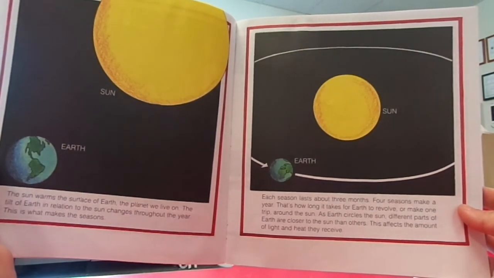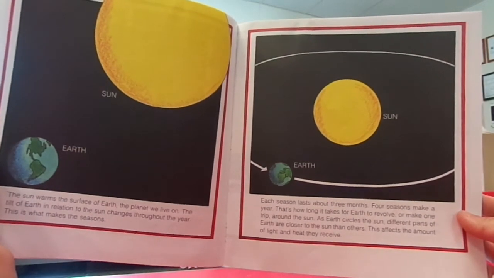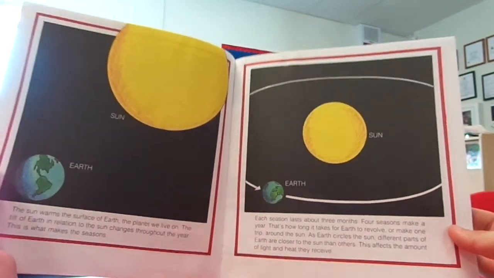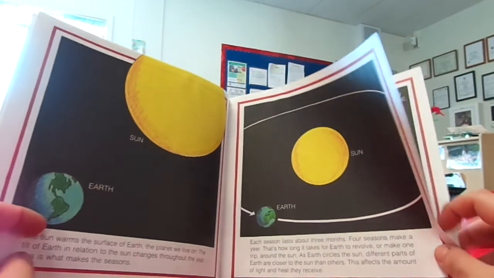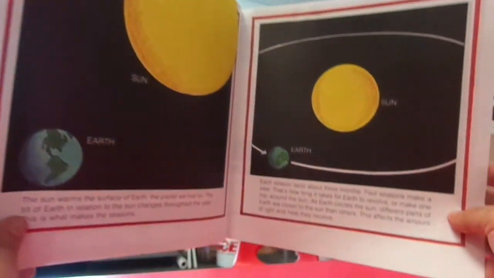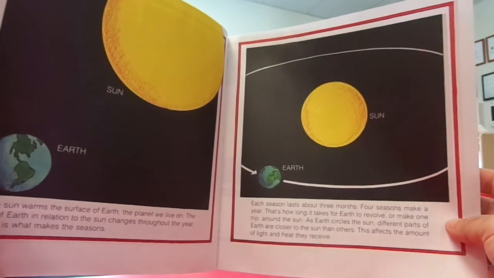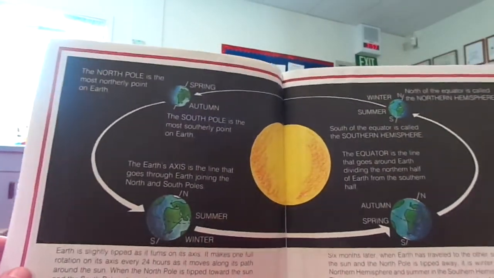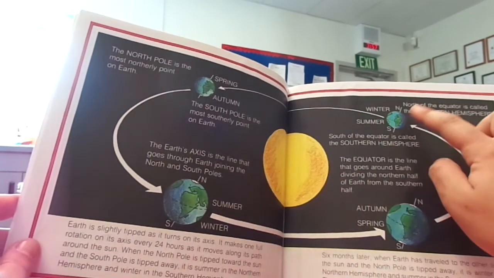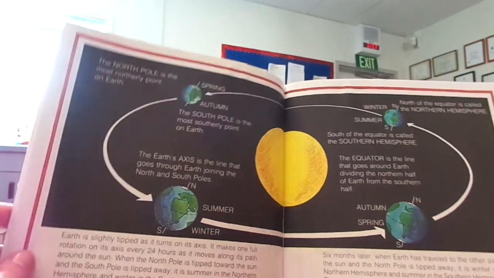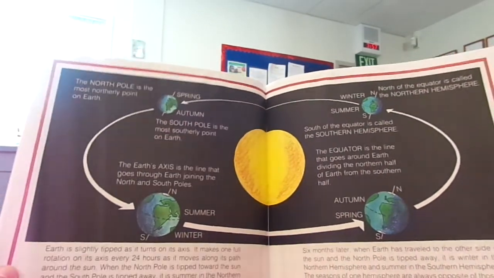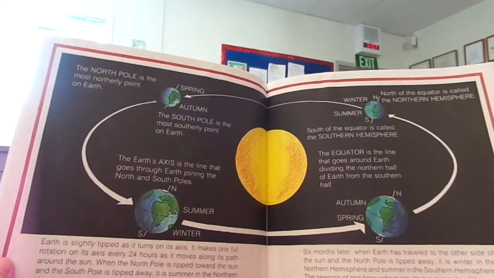As the earth circles the sun, different parts of the earth are closer to the sun, and other parts of the earth are farther from the sun. And this affects the amount of light and heat that different parts of the world get. So maybe it's summer here, but in Australia, it's winter because of the way that the sun is hitting Australia. Whoa, look at this. So here's the sun in the middle, and this is Earth going around the sun, and every time it gets to a certain part of the sun, it changes. The seasons change, right?